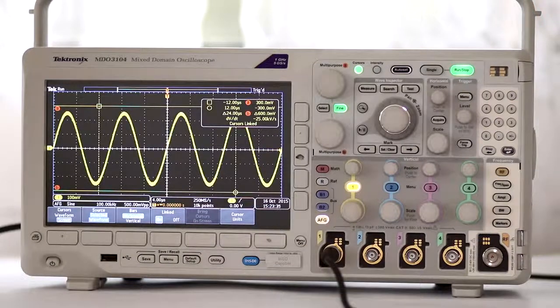That's the basic operation of the cursor function in the Tektronix MDO 3104 oscilloscope.